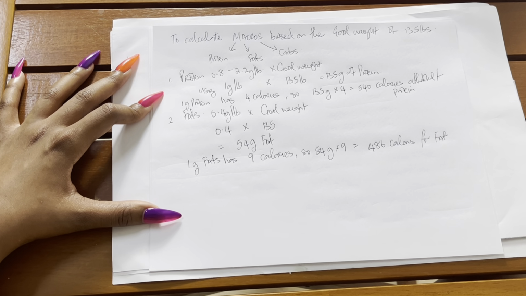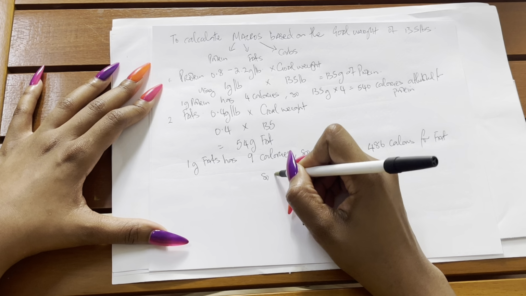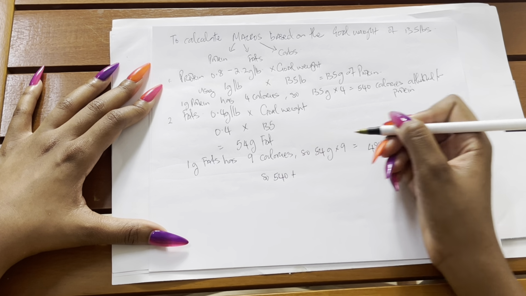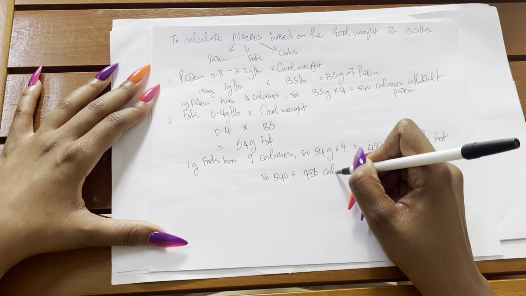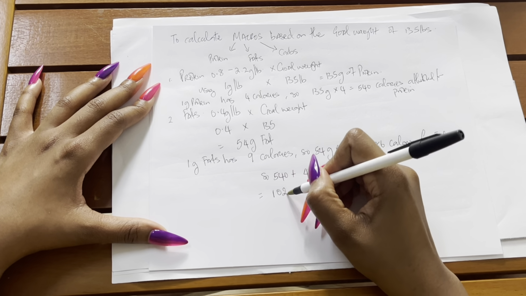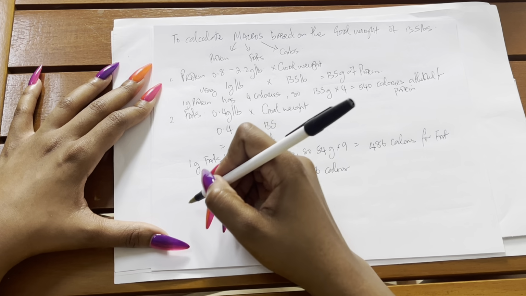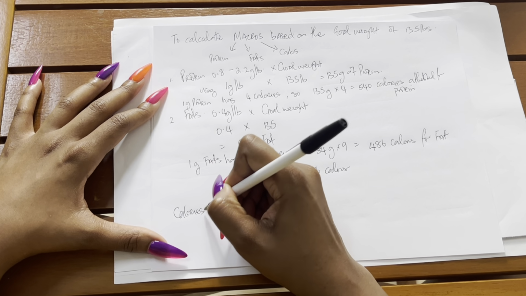Okay. So for carbs, we're not multiplying anything. So for carbs, we're going to add the 540 and the 486, and that would give 1,026. And remember, her total calories that we should be eating for her deficit was 1,713.